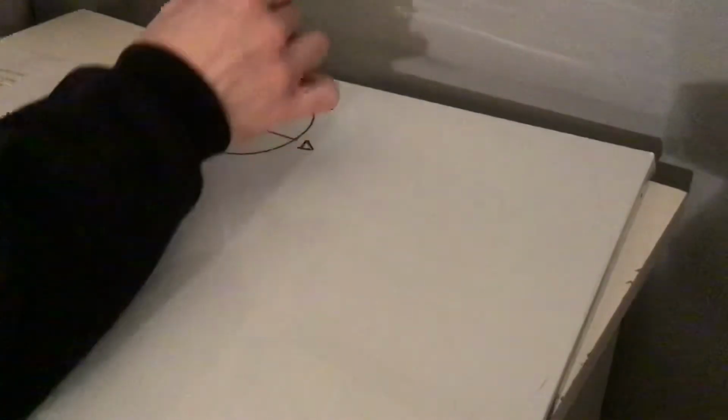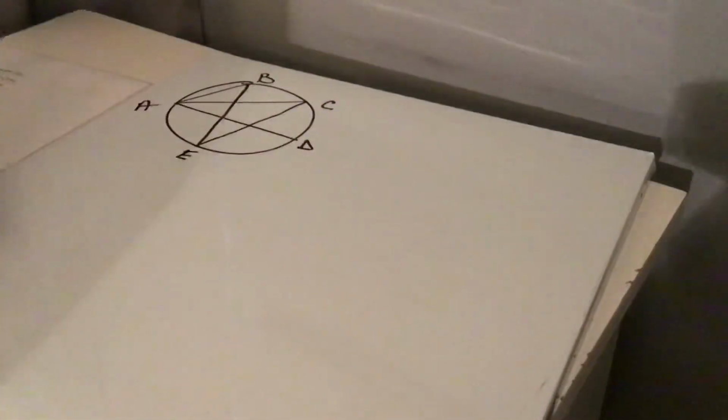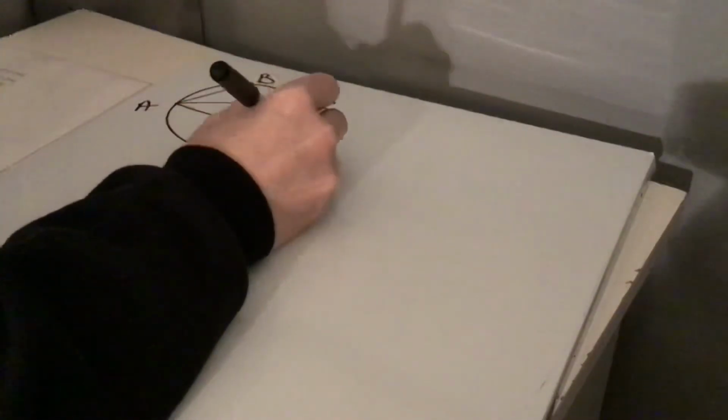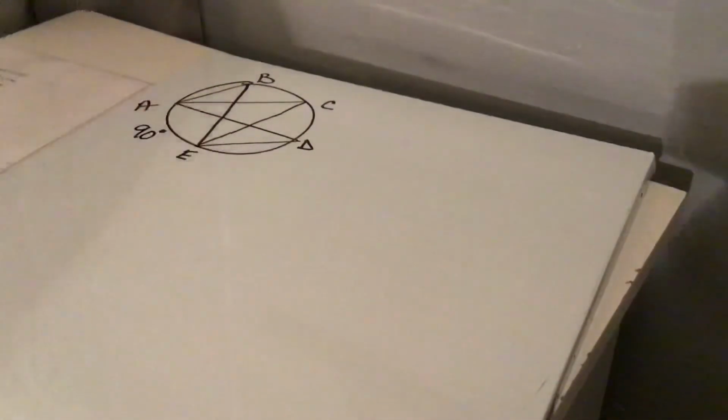So let's look at something a little bit more complicated than just one angle. Here is our circle. Here's A, B, AC, AD, and then B goes to E, and C goes to E, and E goes to D. I think that's, yeah. And you're told right here this is 90 degrees. So arc AE is 90 degrees.